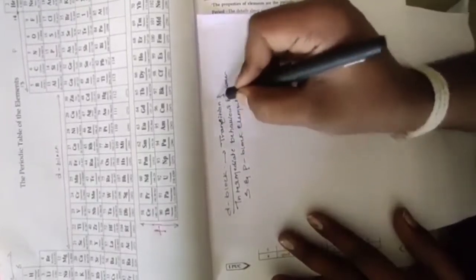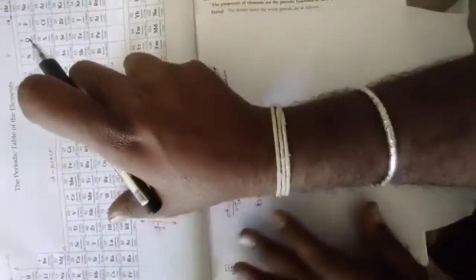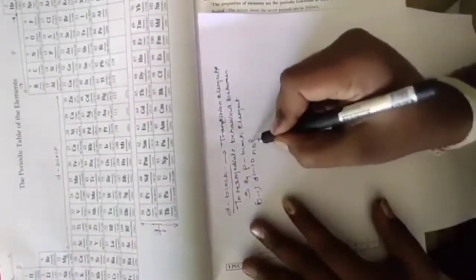The d block we also call transition elements. Its general electronic configuration is (n-1)d1 to 10, because there are 10 columns, and ns2. The electrons are added in the d orbital.